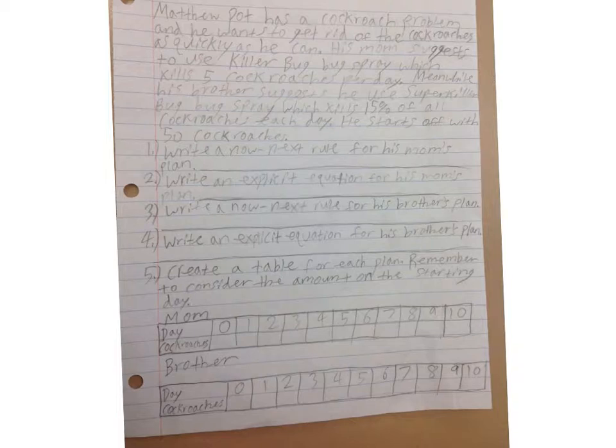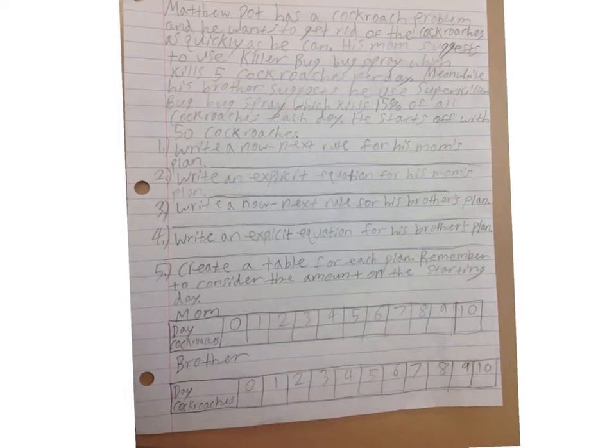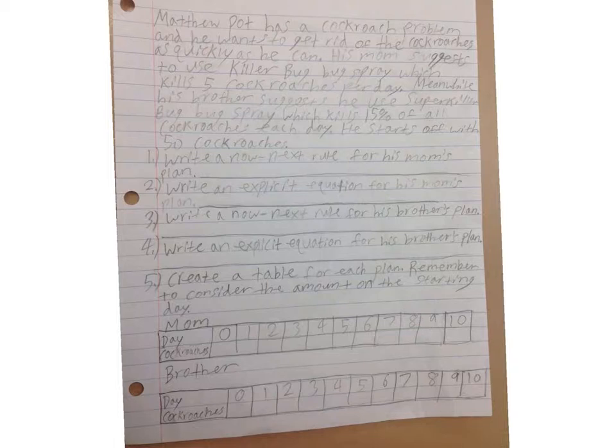So that means that the rule would be next equals now minus 5. Our start value would be 50.